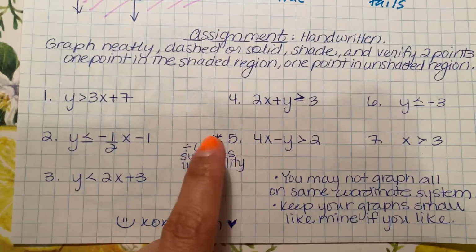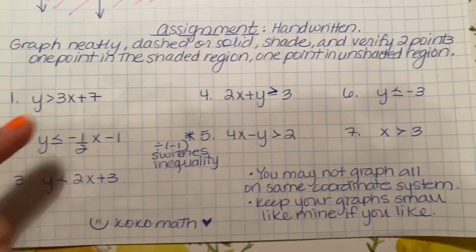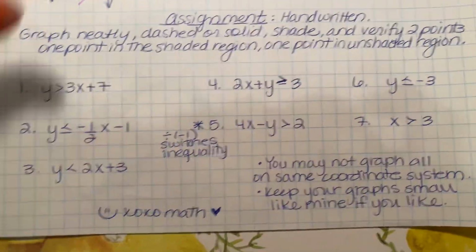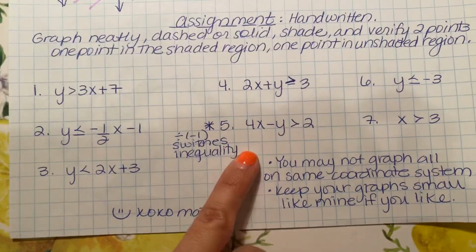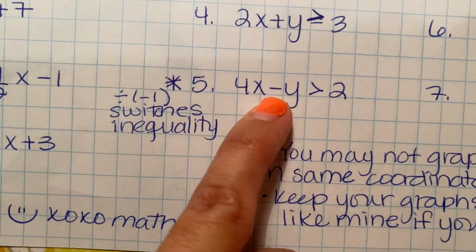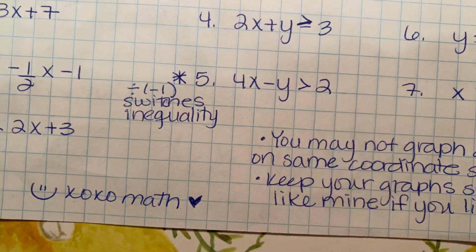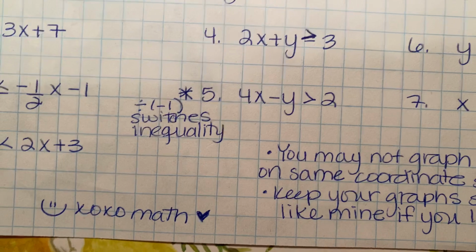Question 5, I will eventually do for you. All of these are very much like what I did in the examples. Number 5 is one that I did not do in the examples, and that's because you have that negative right here. When you take the 4x and you jump the inequality, it's going to be -4x.